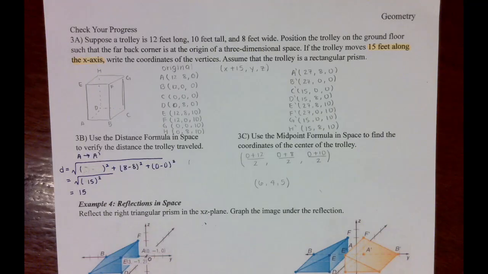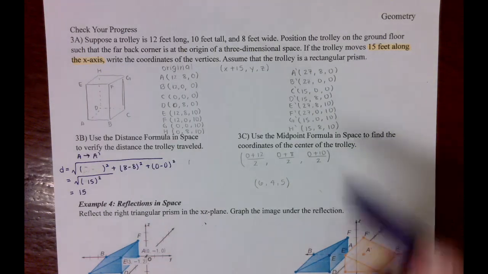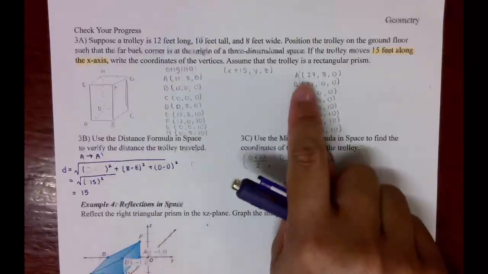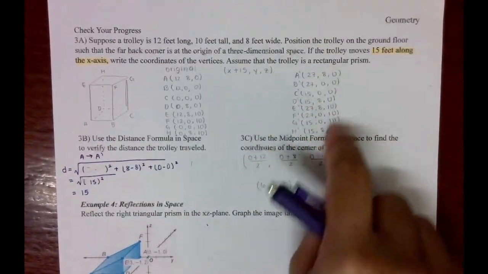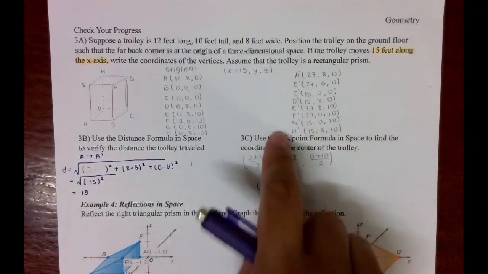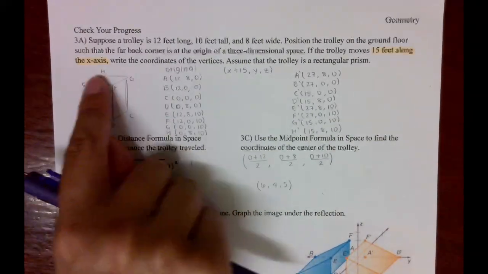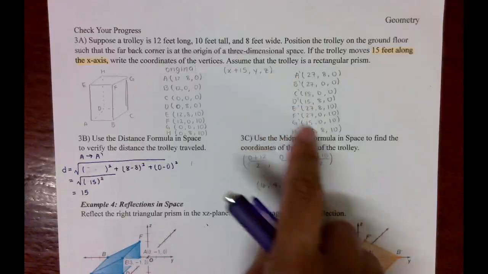Okay, this is what you should have gotten. Basically, for your coordinates, all you're doing is adding 15 to x, so these are the points you should have had. Whether you labeled it like I did could be different. I did A, B, C, D, E, F, G, H, and these are the coordinates I got here.